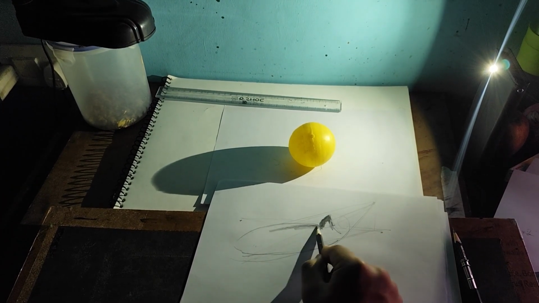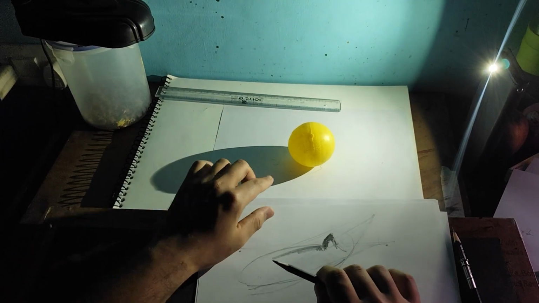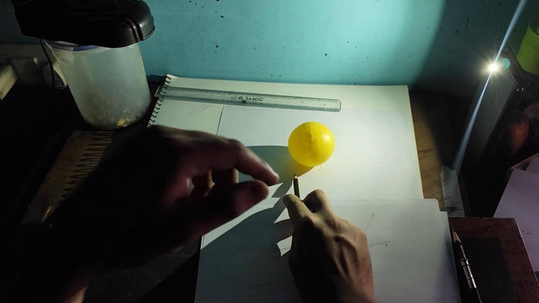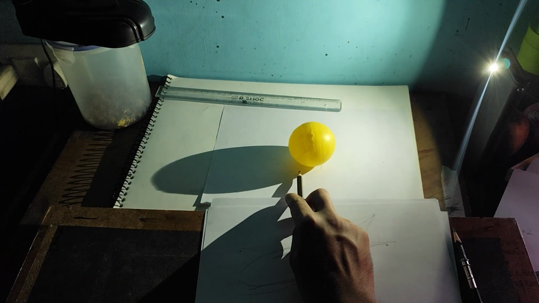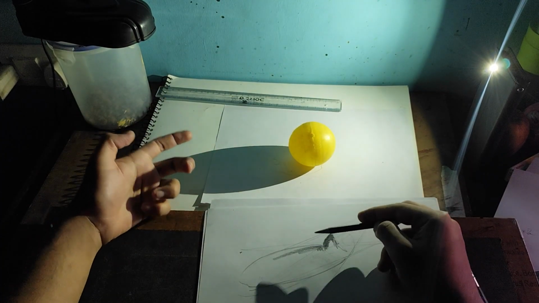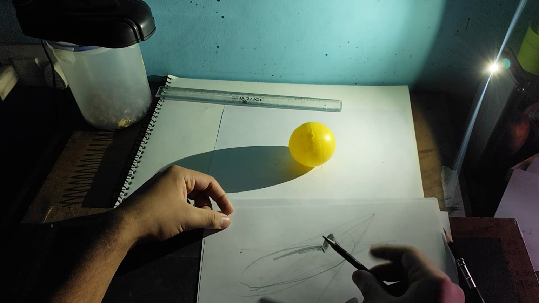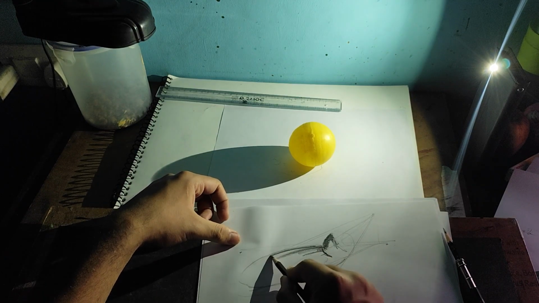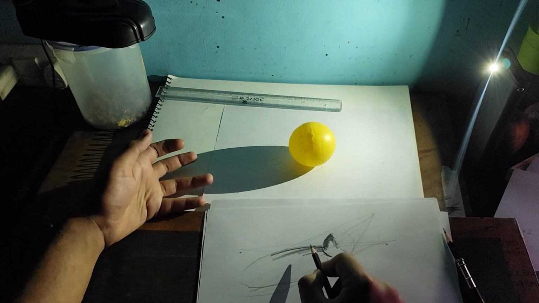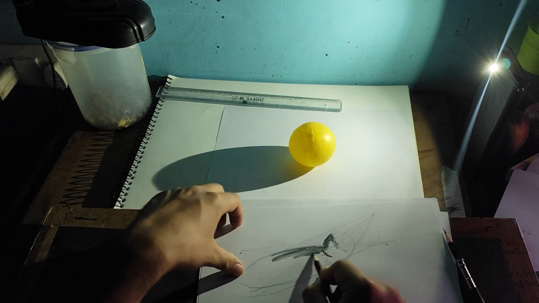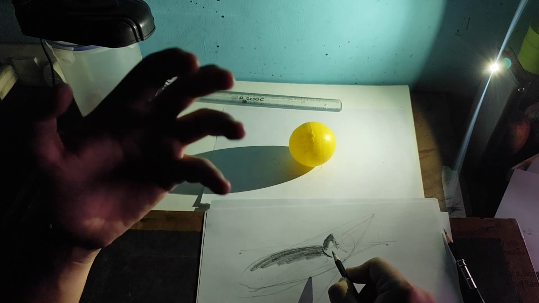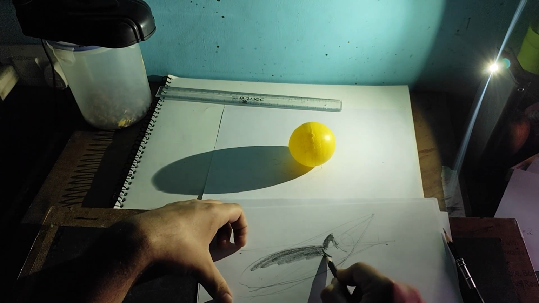So over here, if you might be able to see the shadow, it is yellow. As I've told you, the shadow is not black. Shadows are not of black color. It always reflects the color of the object itself.